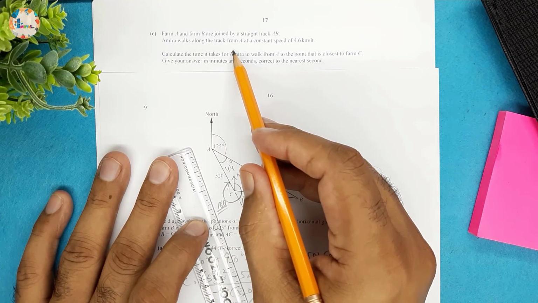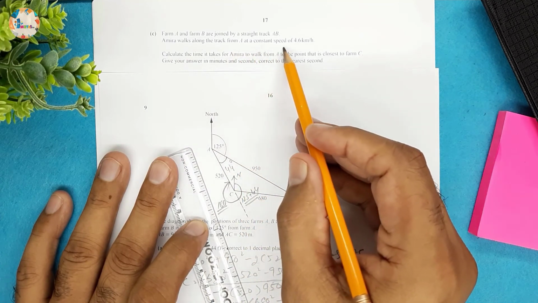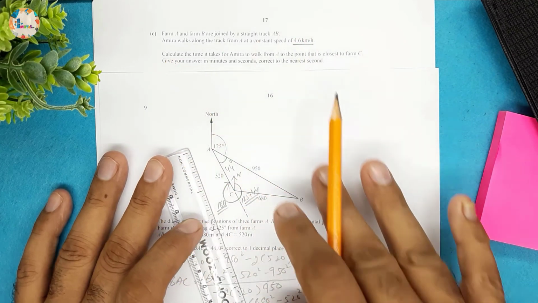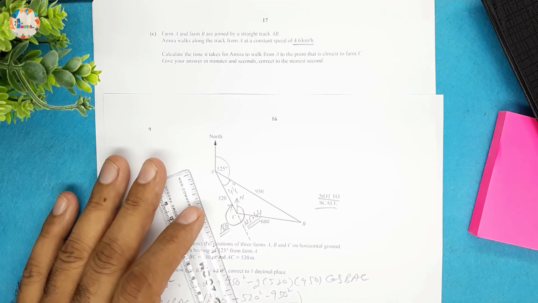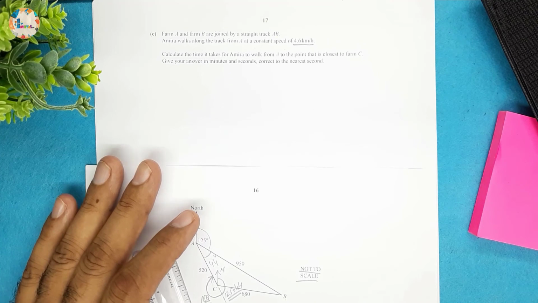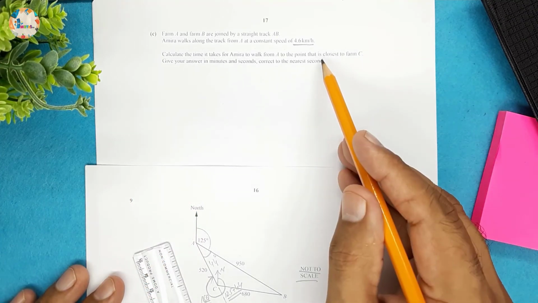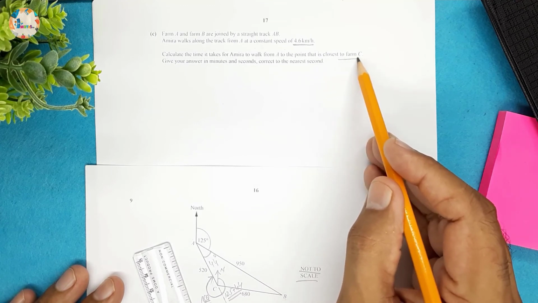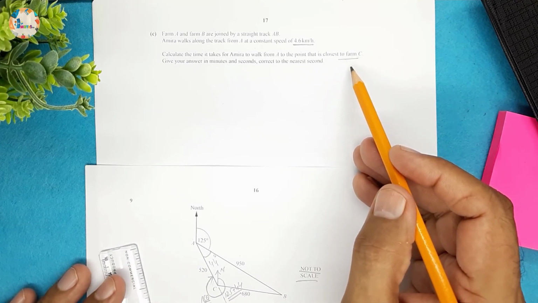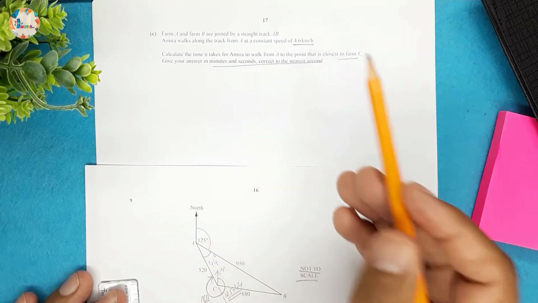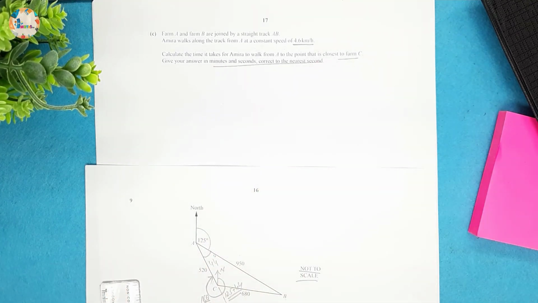Amira walks along the track from A at a constant speed of 4.6 km per hour. Calculate the time it takes for Amira to walk from A to the point that is closest to C. Give your answer in minutes and seconds correct to the nearest second.